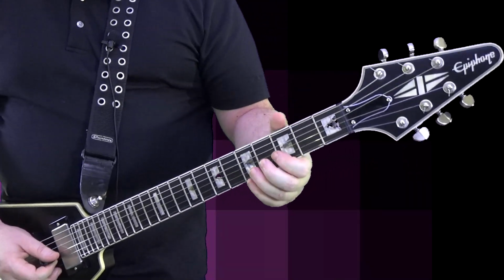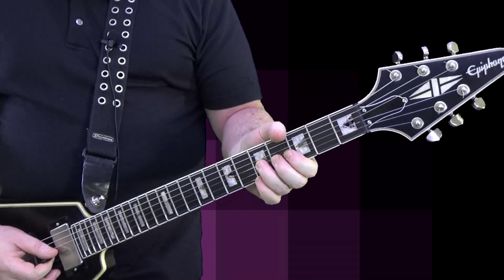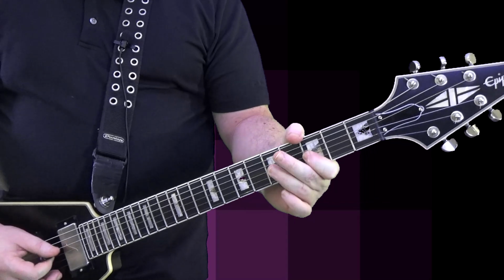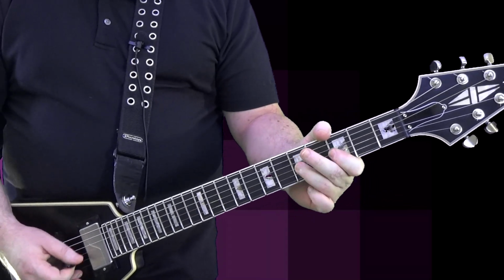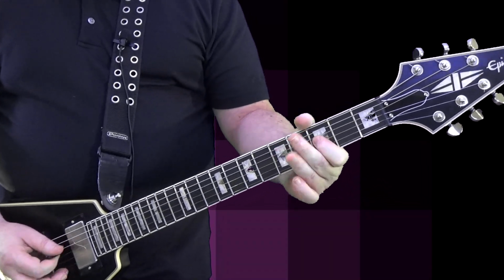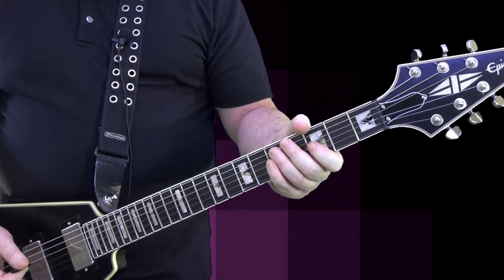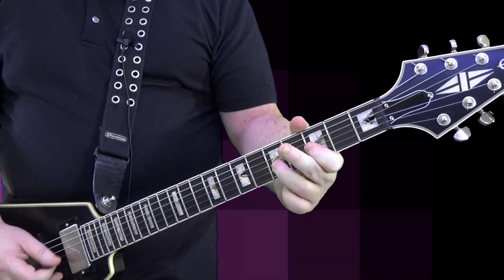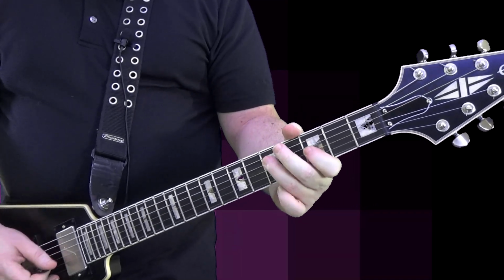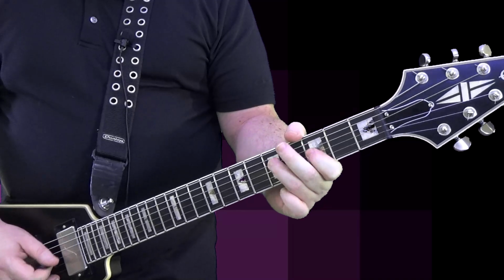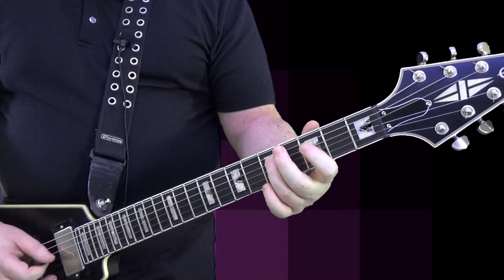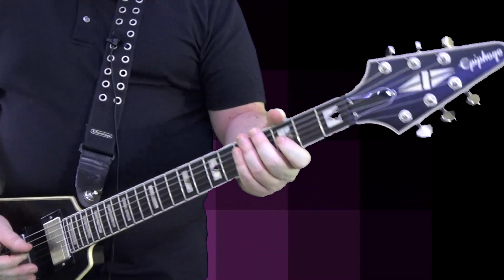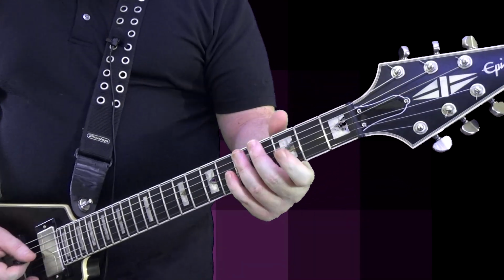So that gives you 3 shapes, right? You can start off with this one, just between the 3rd and the 4th strings, playing really simple stuff like this. And then we can move on to a little bit more complicated. We're doing things like this. And then we can go across 4 strings and get even more complicated and do things like this.